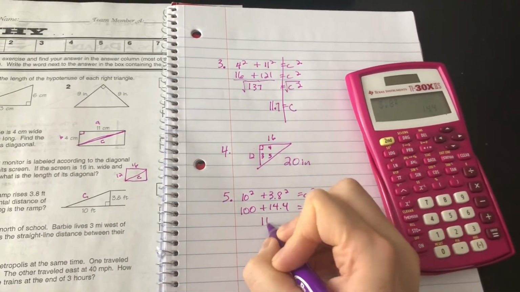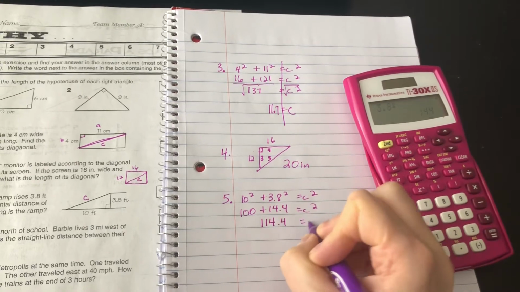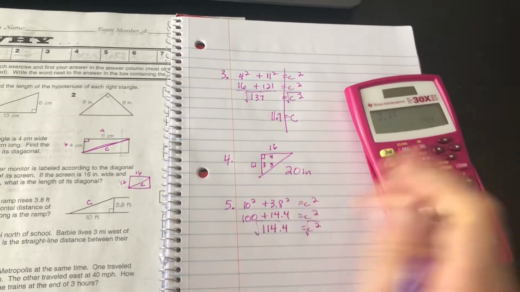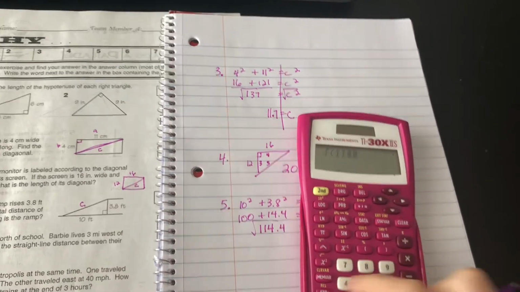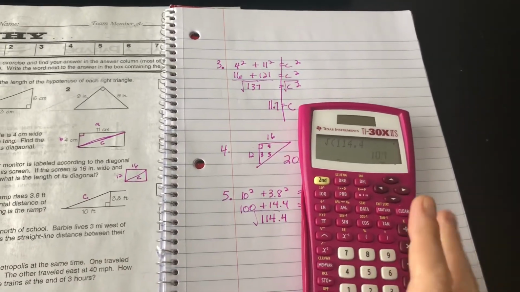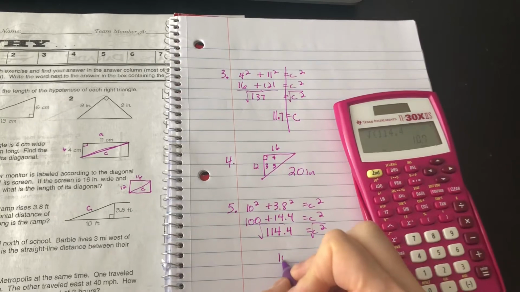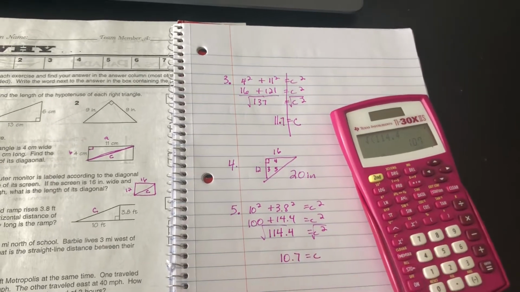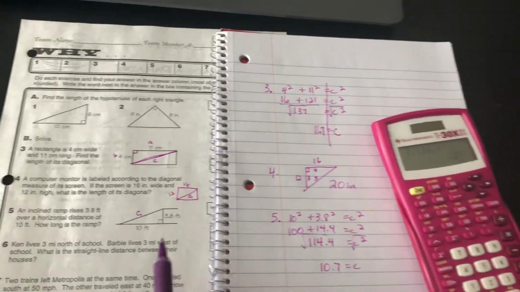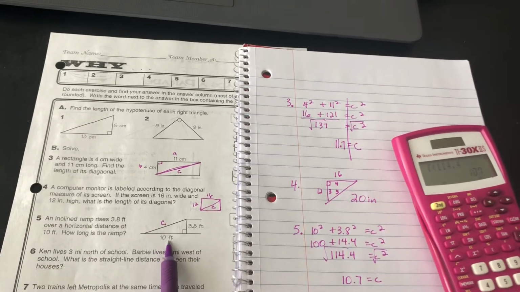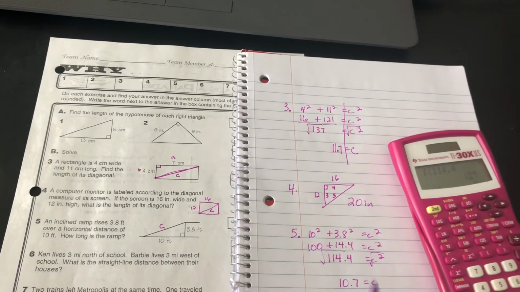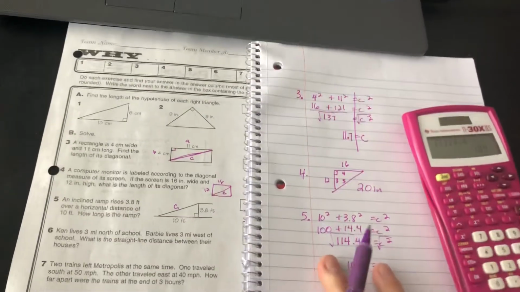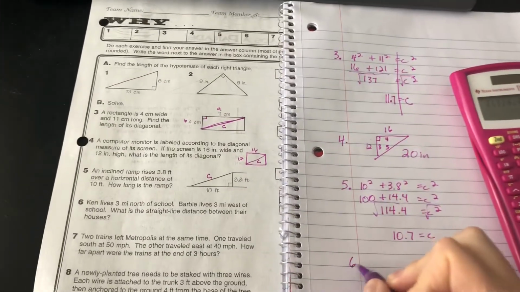Then I add these together. 114.4 is C squared, and I square root both sides. So I'm going to take the square root of 114.4, and that gives me 10.7. Again, my calculator is set to round it for me. So 10.7, looking at the picture, is more than 10, but it's less than 10 plus 3.8. So that is a reasonable answer.